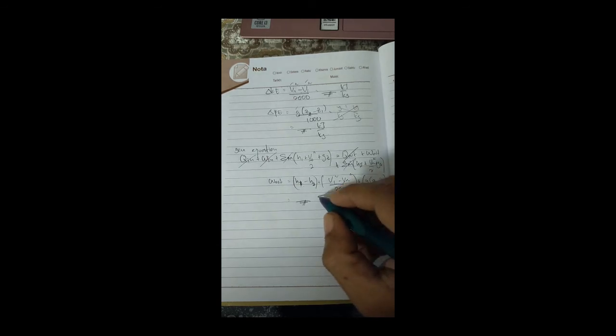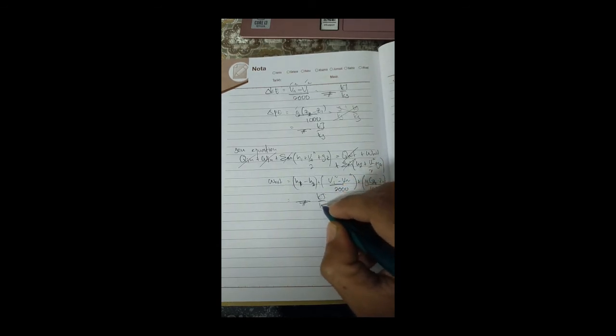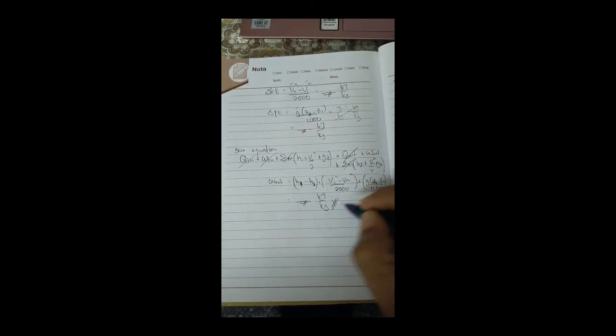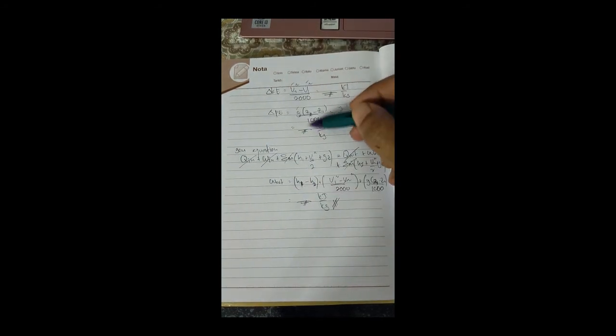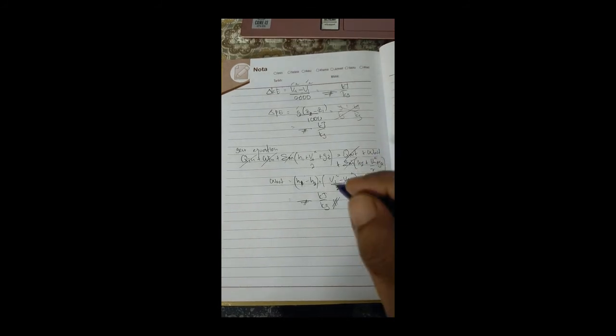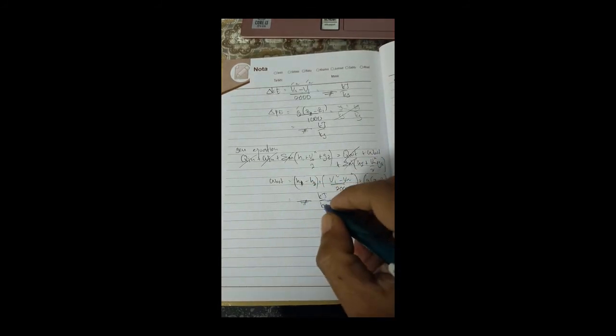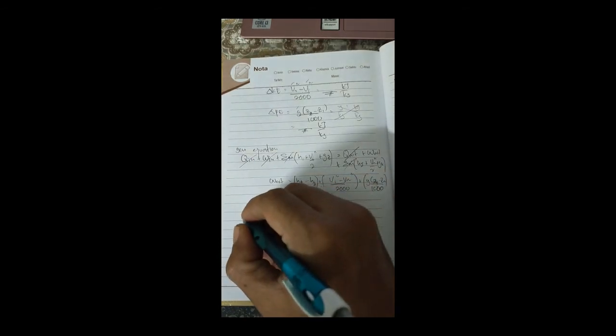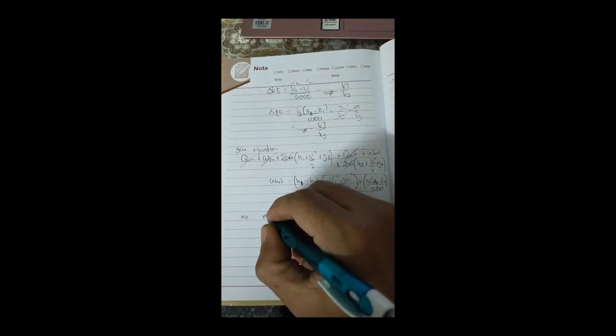This also is in kilojoule per kg. So we have calculated this value before. Okay, so substitute into the general equation, so we can have the answer, in kilojoule per kg.